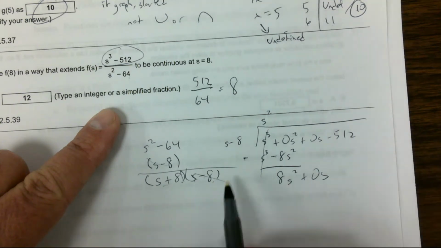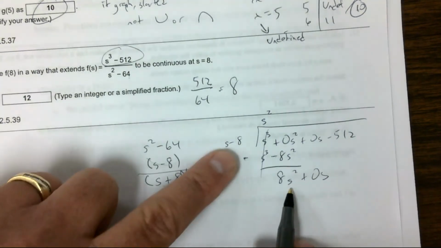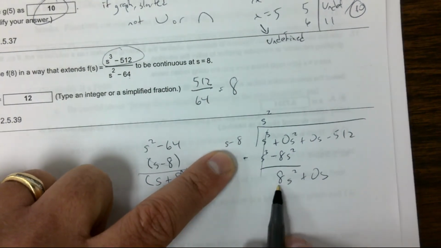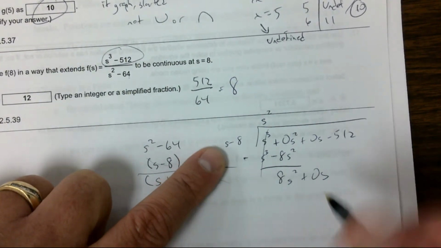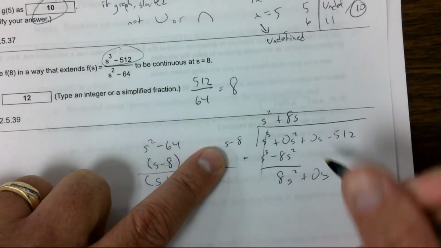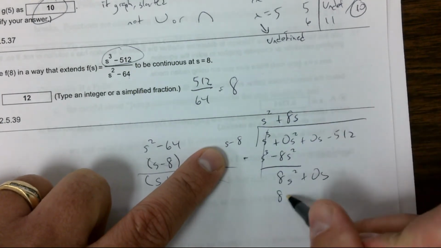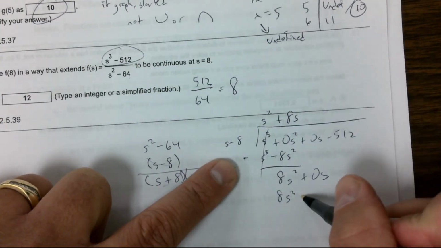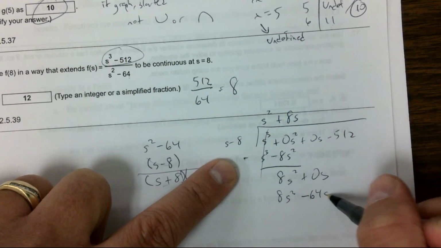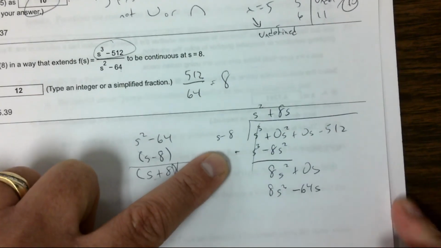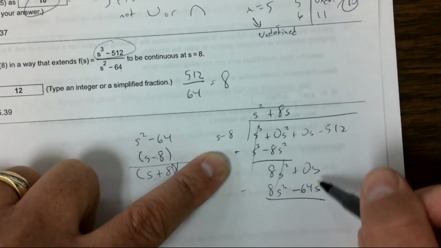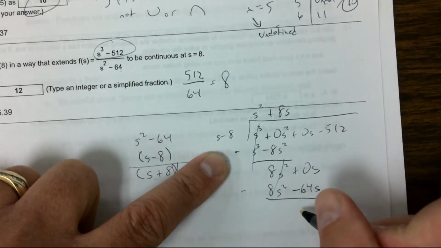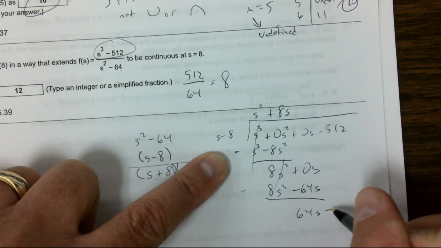And so then this to this, think about 8s squared divided by s is 8s. So this is your 8s squared minus 64s. And again, subtract, cancel. Minus a negative 64 is positive. Bring down your 512.